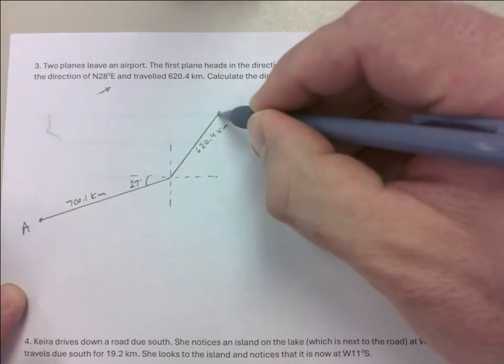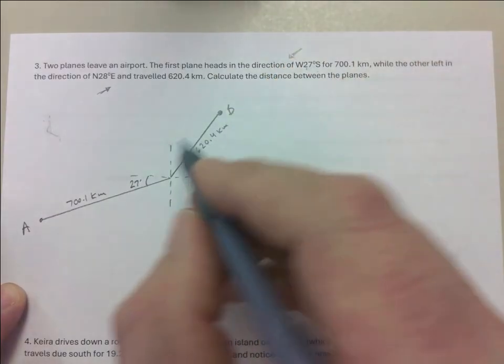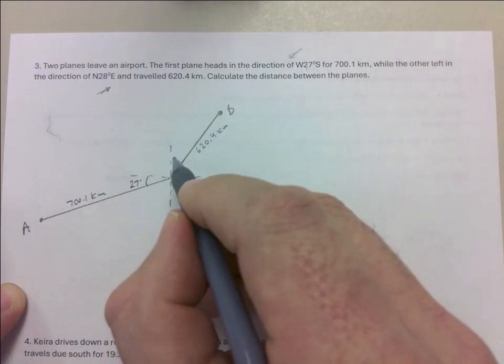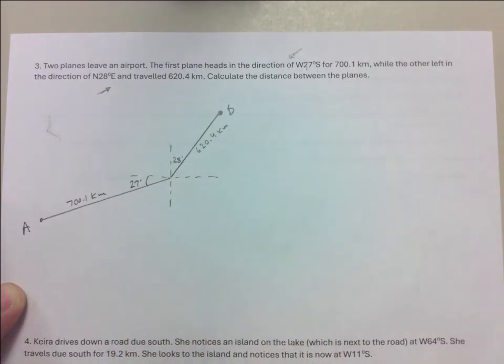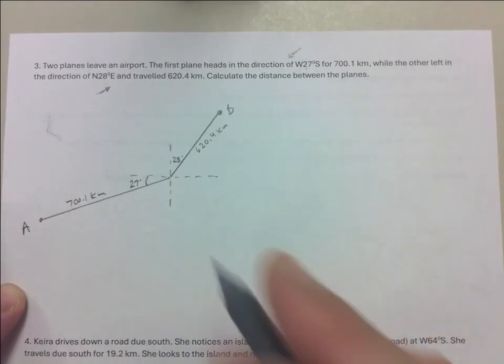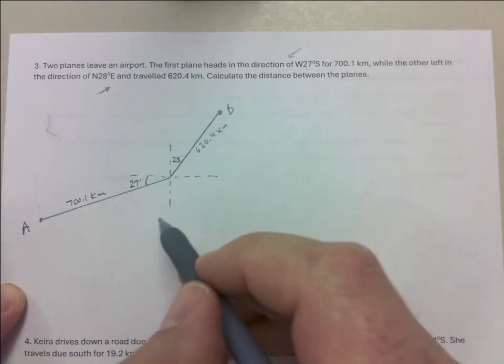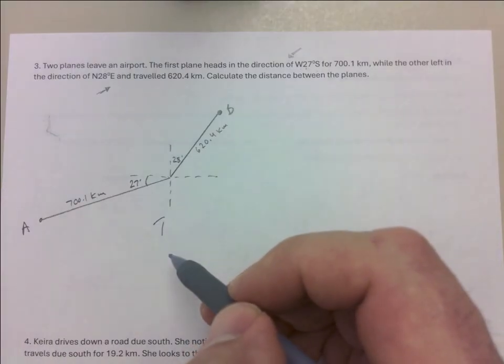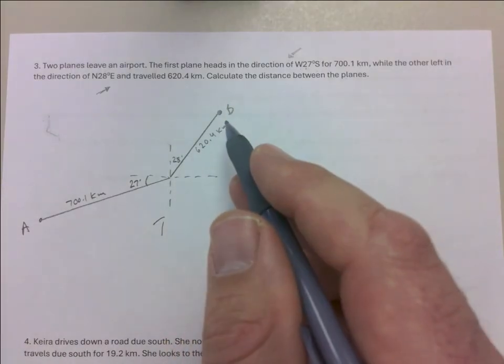What's so funny? Okay. 28. That's 28 right there. Again, you get a mark for this clean interpretation, and everything goes where it's supposed to go, right?